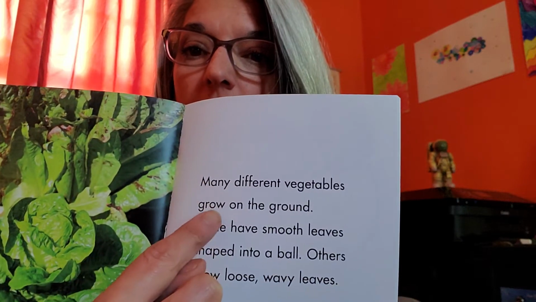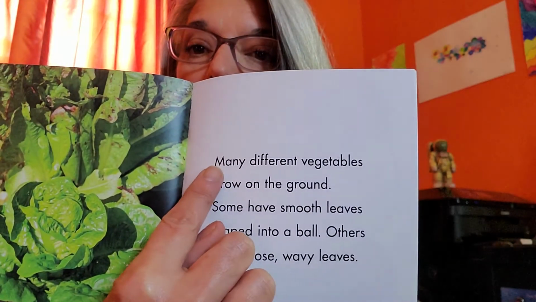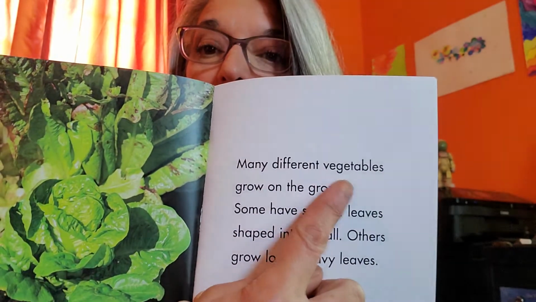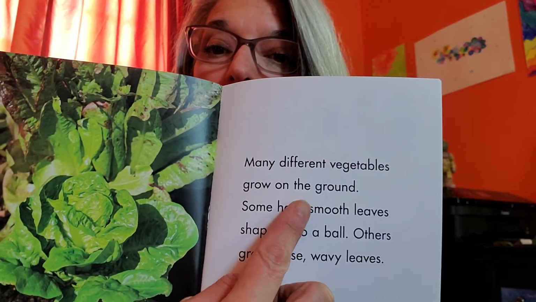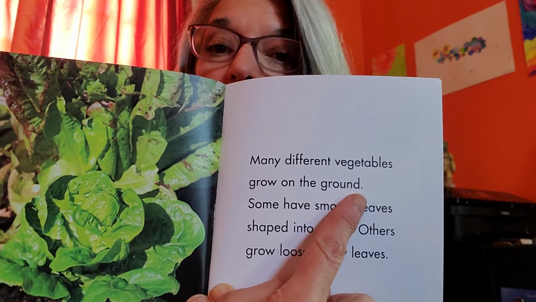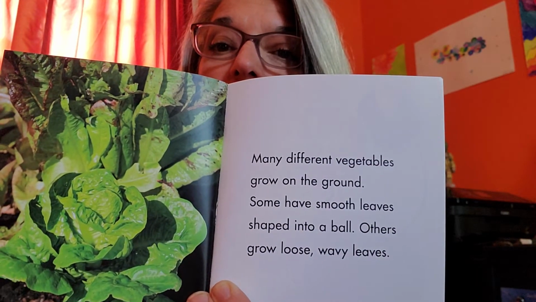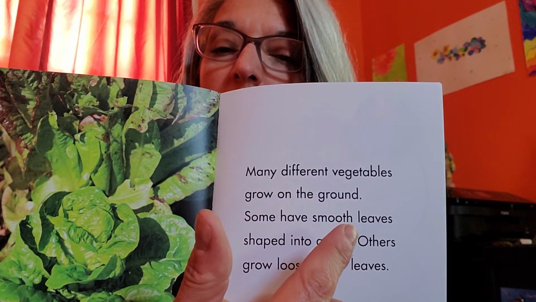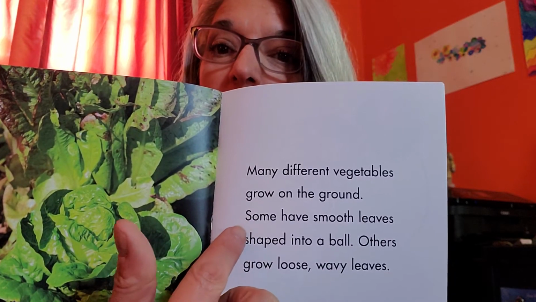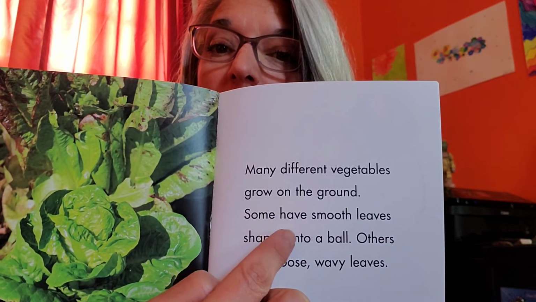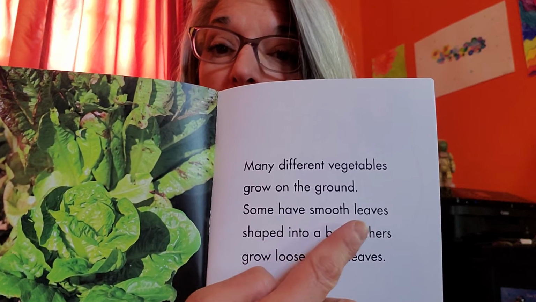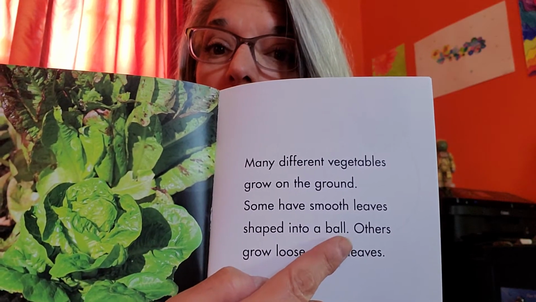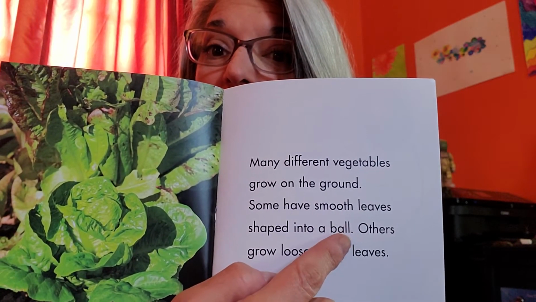we can see we have a capital M, many different vegetables. And we can see the spaces, which is great, grow on the ground. And you can see the period. That's the end of that sentence. That means we take a little pause when you're reading. Many different vegetables grow on the ground. Then we start again, another capital S. Some have smooth leaves shaped into a ball, period. Okay, so that ends that sentence.